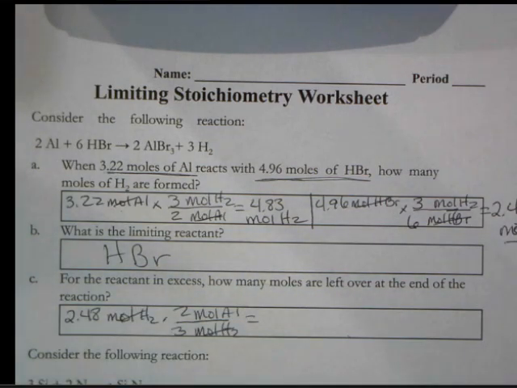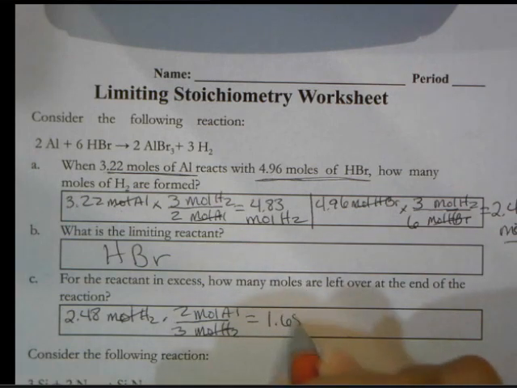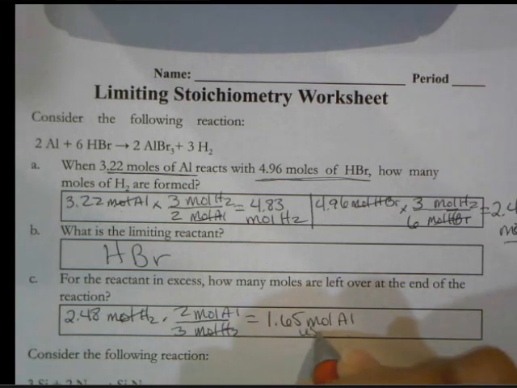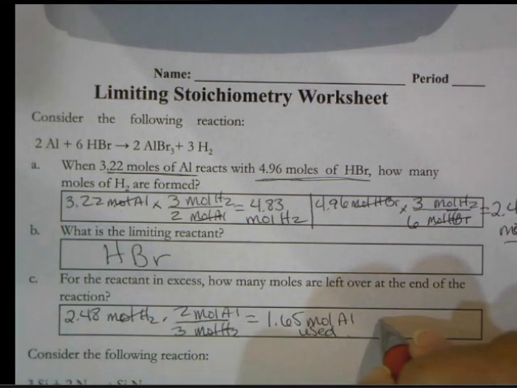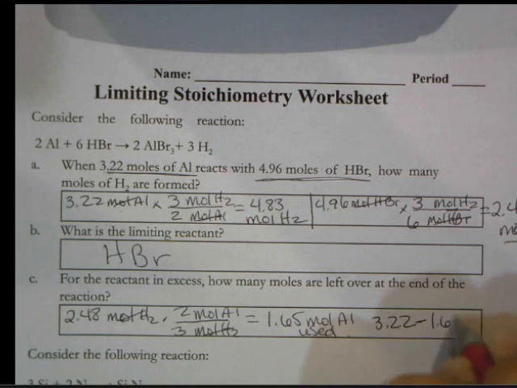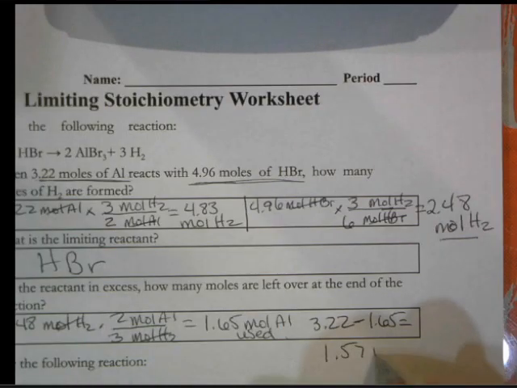Divided by 3 times 2 would get me, I'm going to round it, 1.65 moles of aluminum used. So then, what did I start with? 3.22 minus 1.65. I will have 1.57 moles of aluminum left.